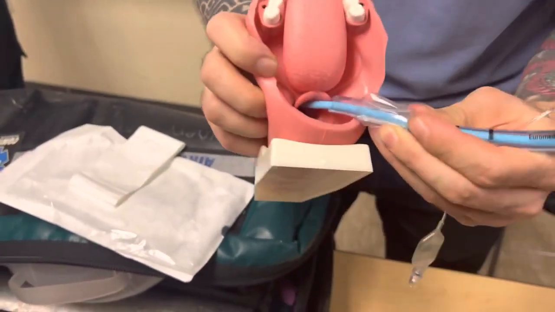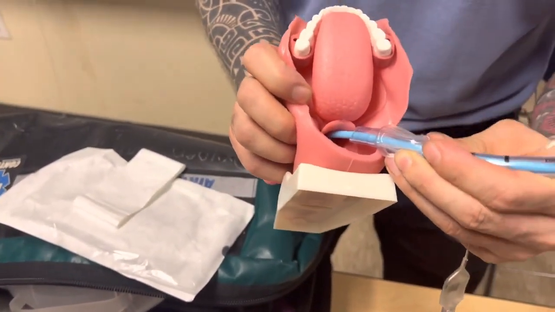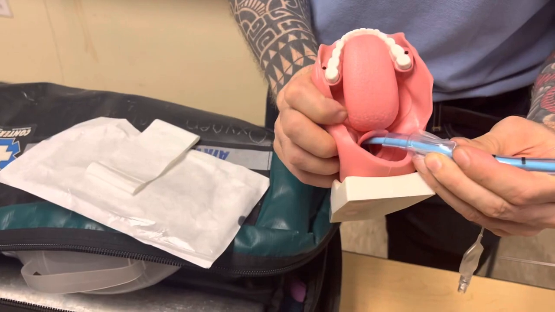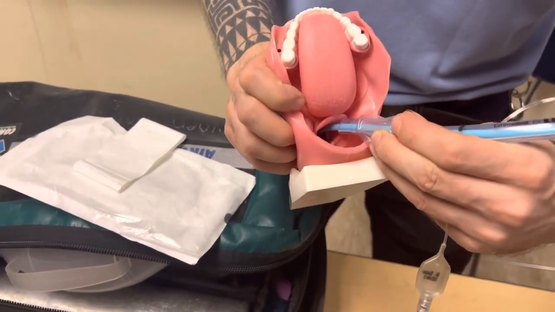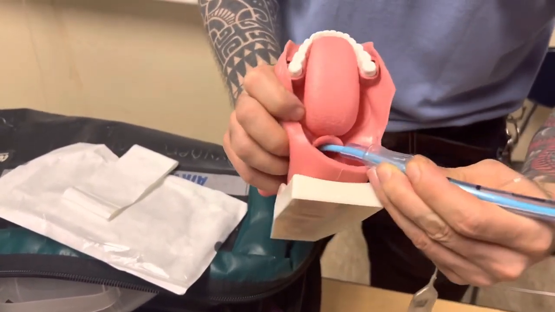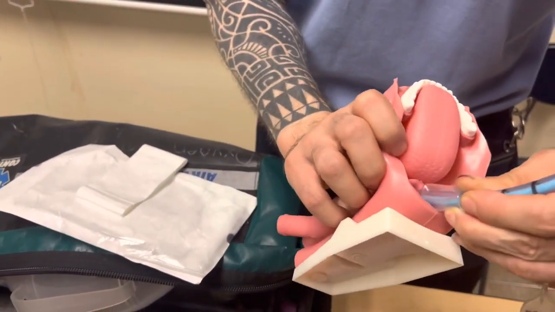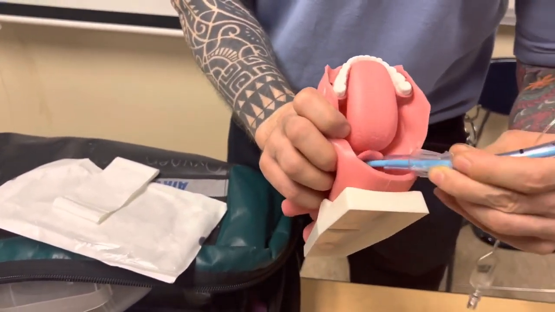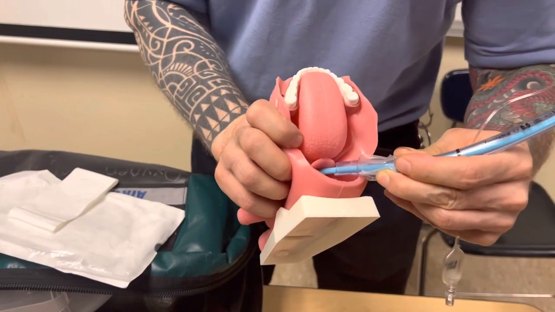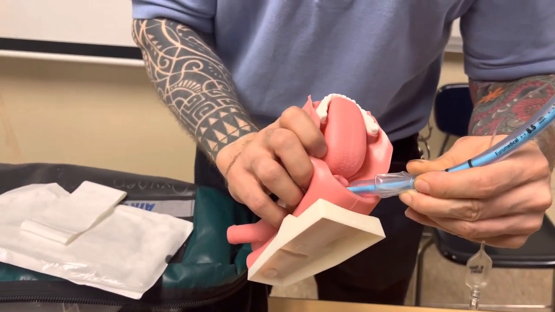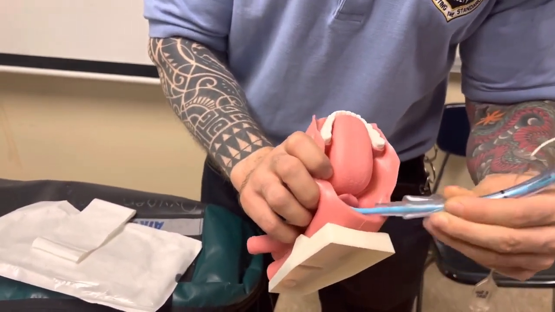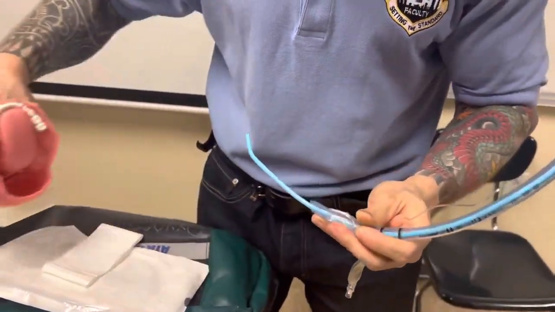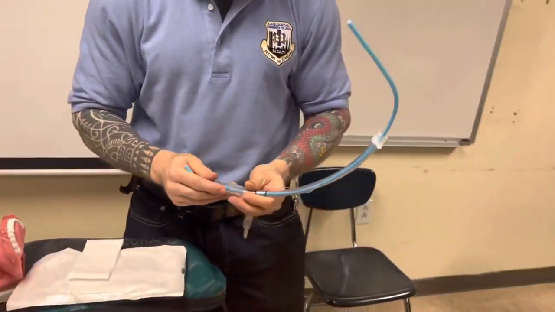If this occurs and the bevel gets caught, you're going to rotate the tube counterclockwise, like this. So the bevel goes up, and then you'll be able to advance. Everybody see that? If you're feeling hold up and it's not going through, pull back, rotate, and then it's going to advance forward. This is what usually happens. So hopefully that was clear.